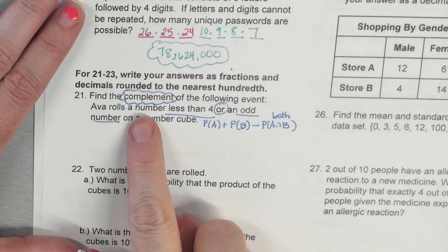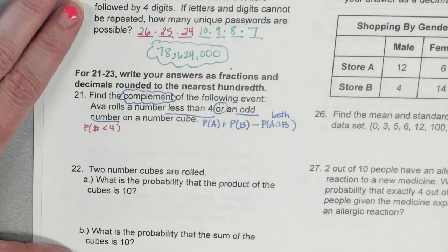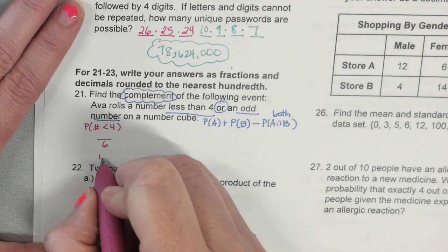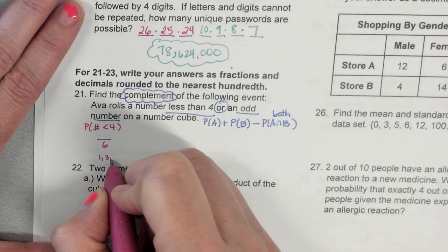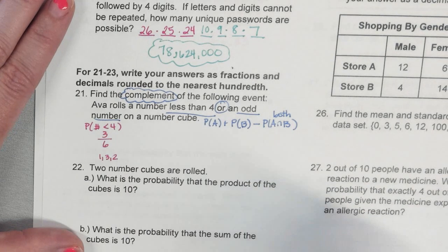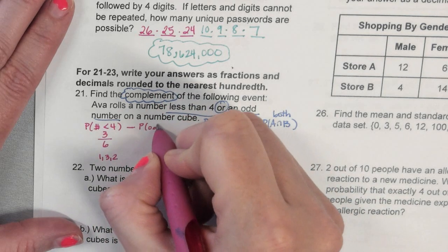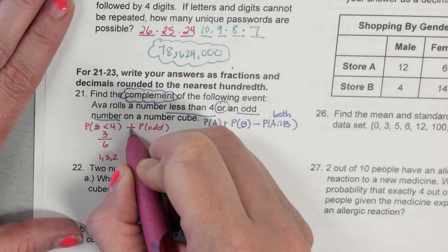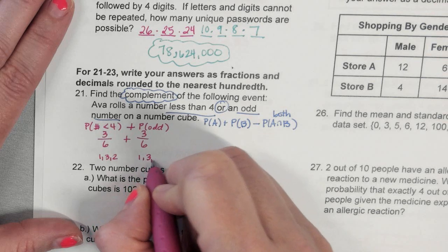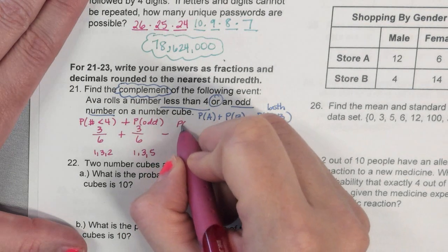So the probability A is a number that is less than 4. On a number cube, there are how many sides? 6 sides. So the numbers that are less than 4 are 1, 2, 3, so there are 3 possibilities there. And then it's going to be minus the probability that it's an odd number. What's the probability that it's odd? Yep, 3 over 6, because you could have 1, 3, 5.